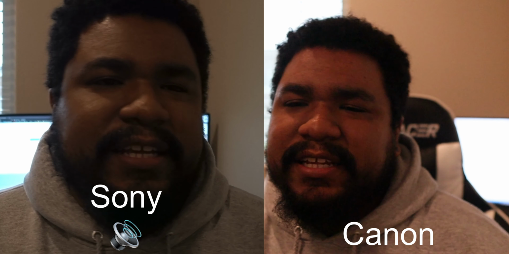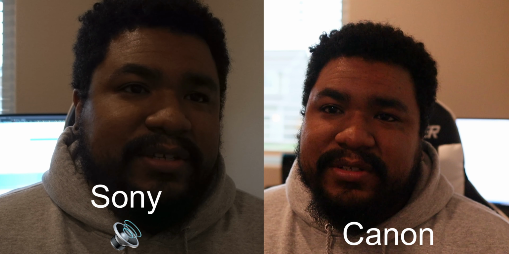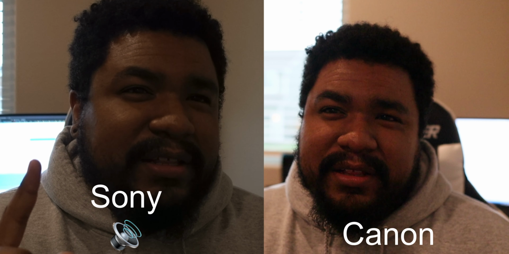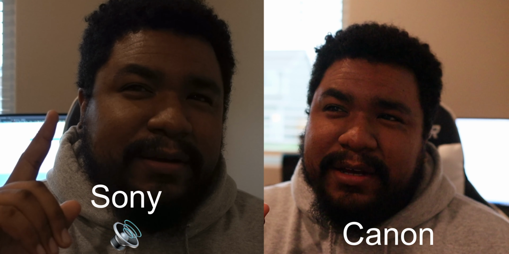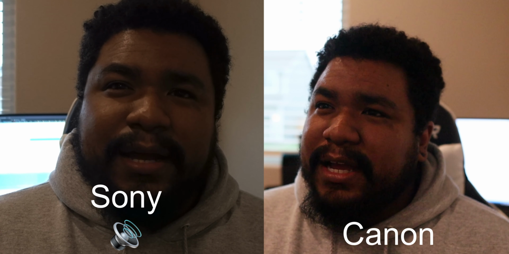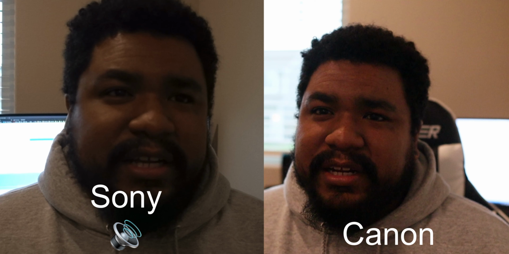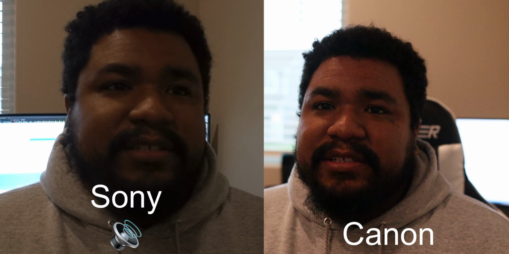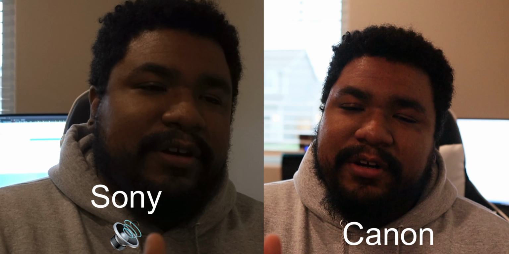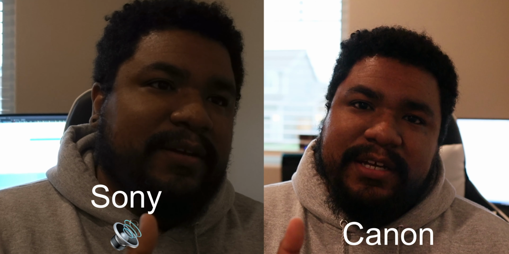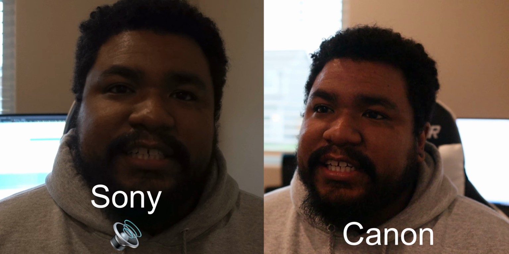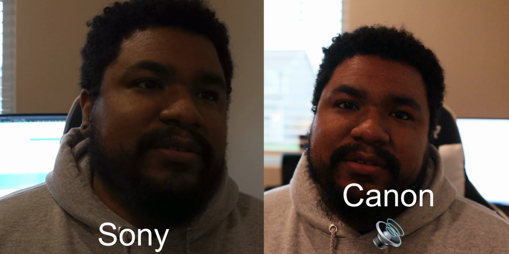Now the Canon's at 1250 ISO as well. Still can barely see the house. I'm starting to make it out now, but you can definitely see it a lot better on the Sony than you could on the Canon. But they are both at the same ISO. Like I said before, Canon's on f1.4, Sony's on f1.8. I have the aperture set, so they're not changing. The only things that aren't changing are the ISOs.